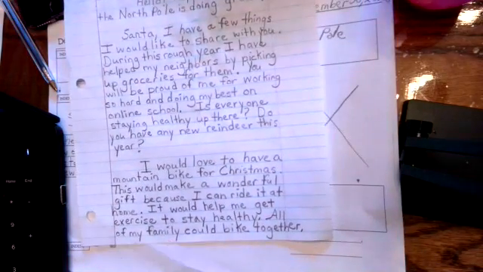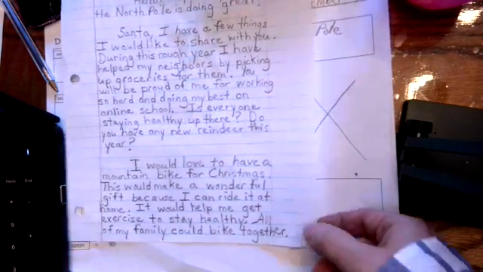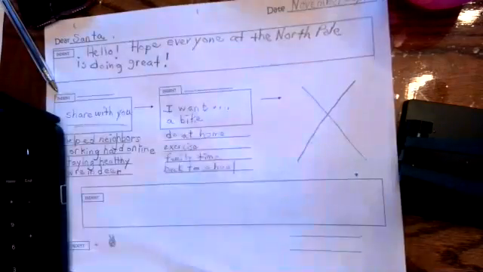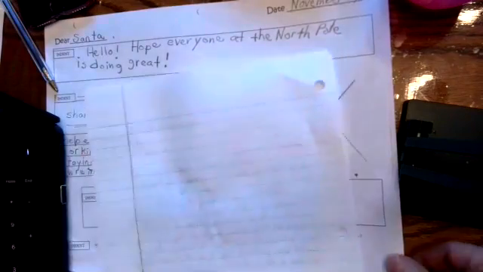Okay, now notice I'm down at the bottom of that paper, so it's okay if you need to turn over to the back to finish your rough draft. And we know that that last sentence was going to be about going back to school.